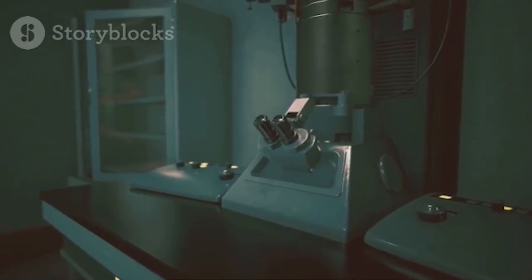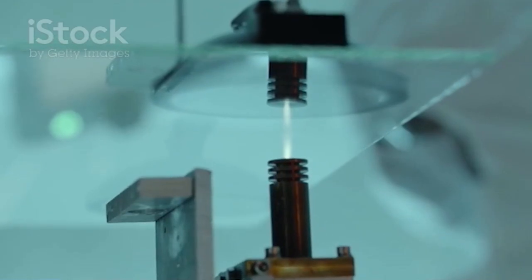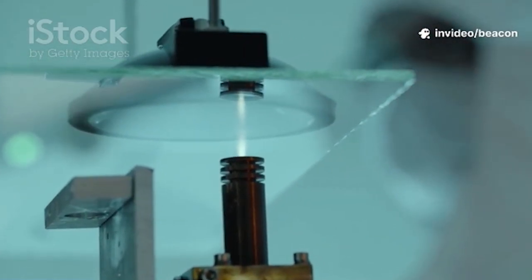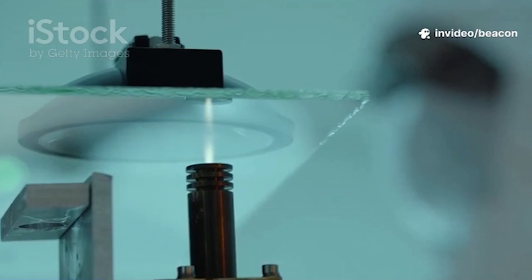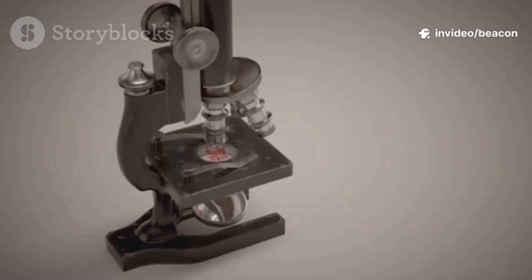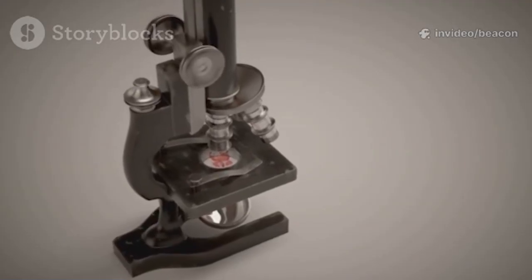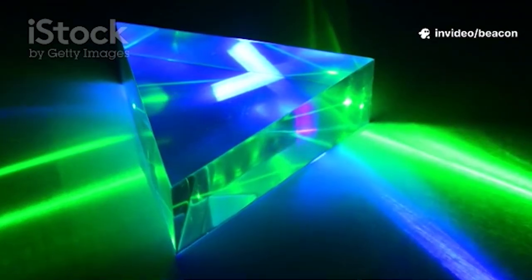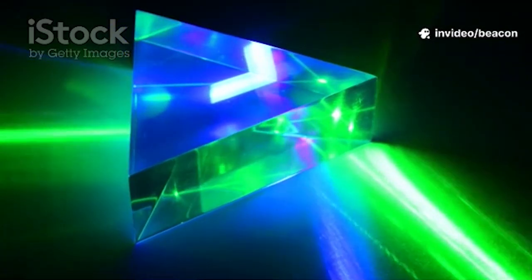Here's how it works. Let's keep it simple. Dynamic light scattering, DLS for short, is a technique scientists use to measure the size of really small particles in a liquid. Think nanometers, way smaller than the width of a human hair. Here's what happens. First, you shine a laser beam right through your sample. As the light hits those tiny particles, it scatters in all directions. But here's the cool part.